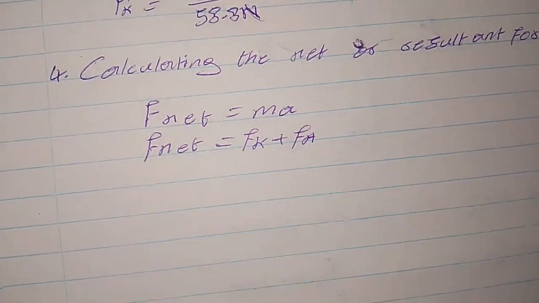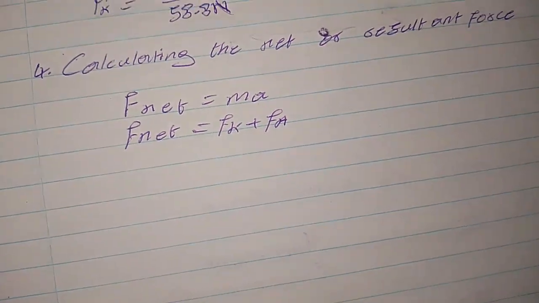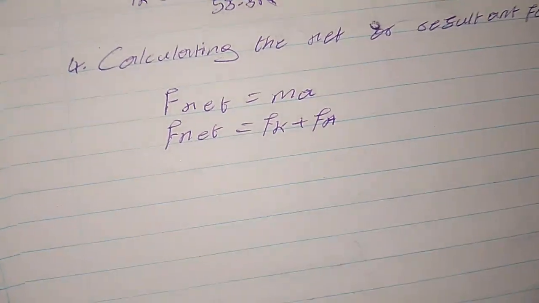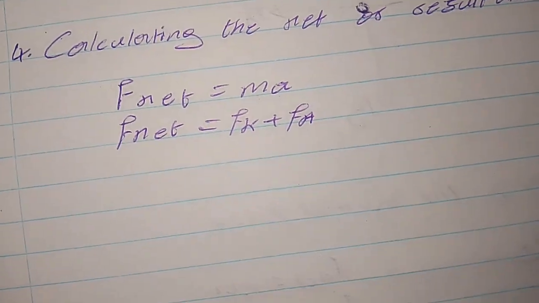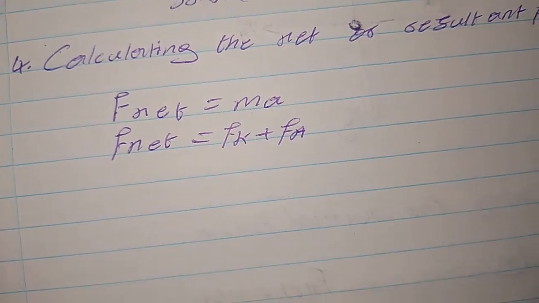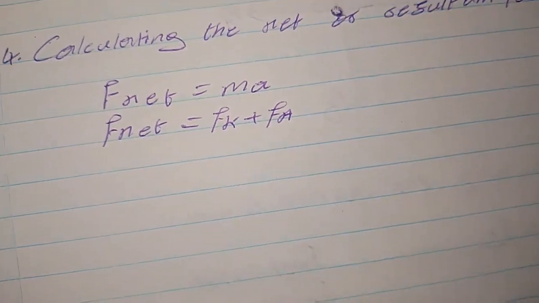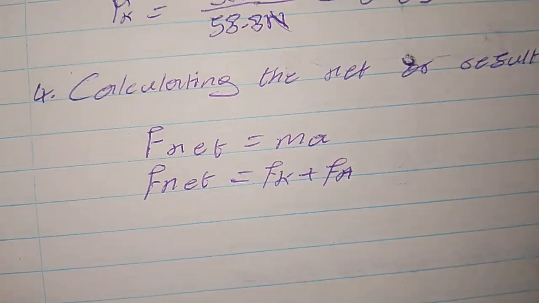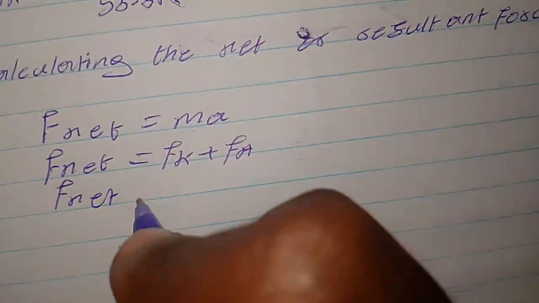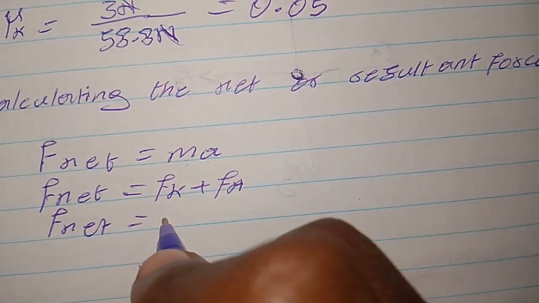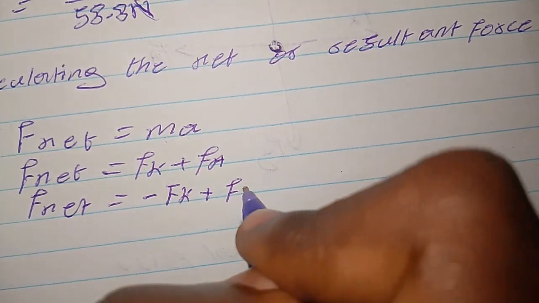It means that our applied force will be positive, as we have seen in our free body diagram that it was pointing to the right. And then Fk, which is our frictional force, will be negative, because we have seen in our free body diagram that it was pointing to the left, so we're taking left as negative and right as positive. So Fnet would be equal to negative Fk plus Fa.